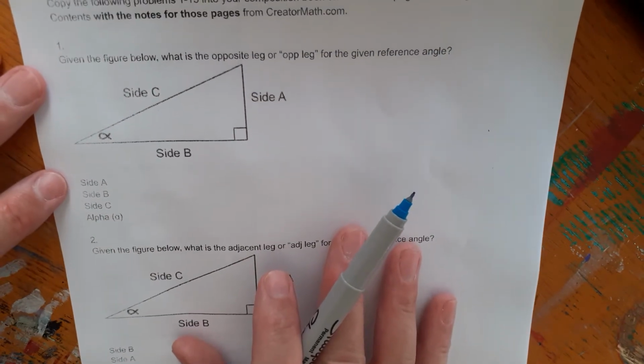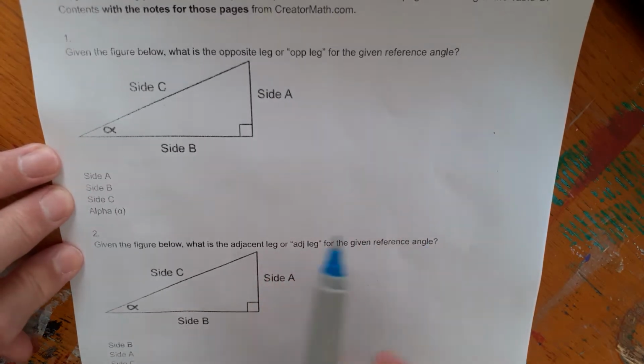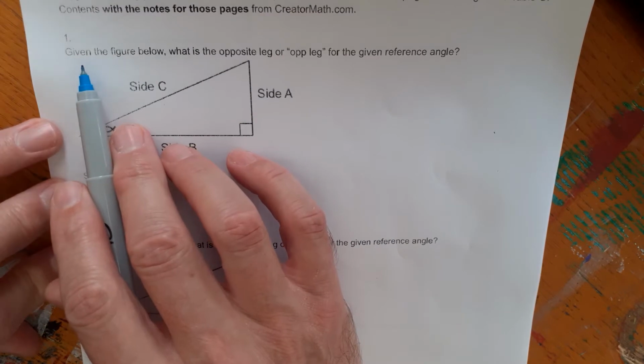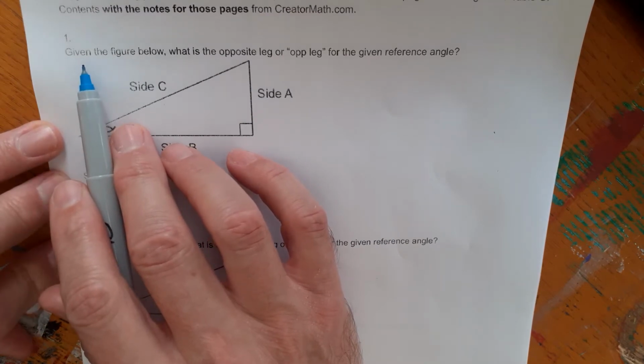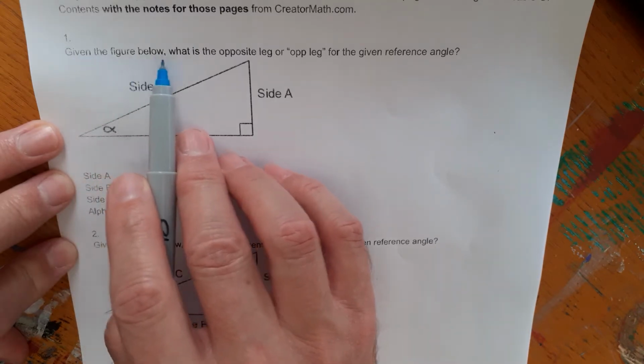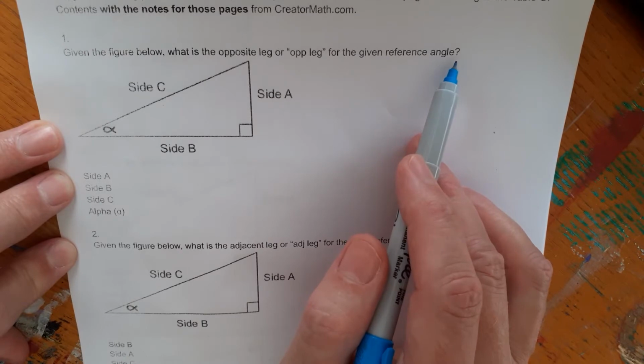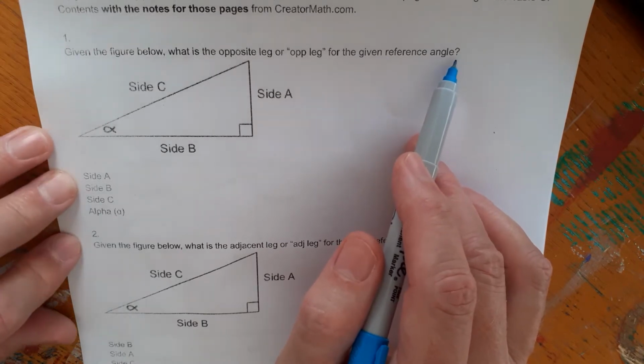All right, this should start to look familiar to you and even be repetitive, and that's part of the point. There's an old saying that if you repeat things, you can get good at it, right? Here we go. So given the figure below, what is the opposite leg or op leg for the given reference angle? So let's go back through the whole process here.